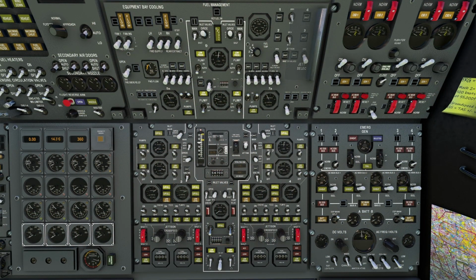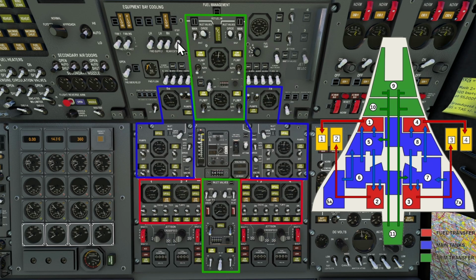Concorde's fuel system is also unique. As you see here on the engineer's panel, on the left side are the engine instruments and configuration switches. On the right side we have our electric panel, and in the middle is the tank system and trim switches. In Concorde you have basically 3 systems. The red systems are feeding directly into their respective engines. The blue system is where the main fuel is located, on the left side and on the right side.